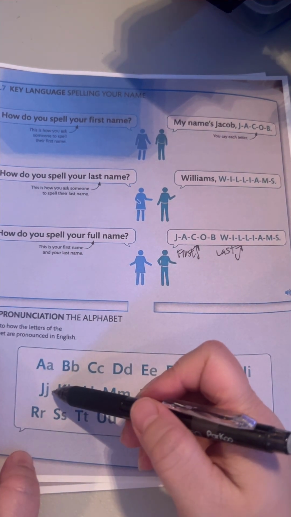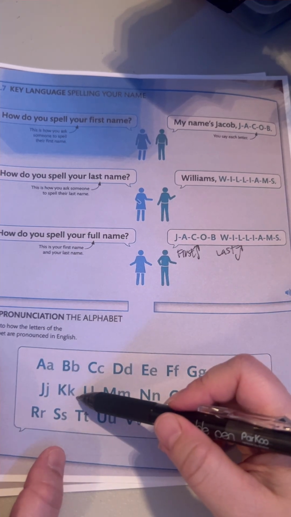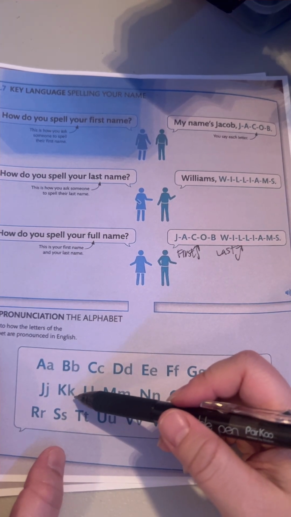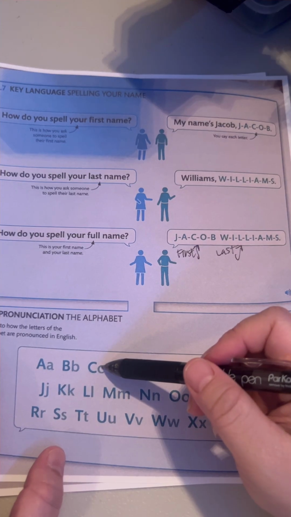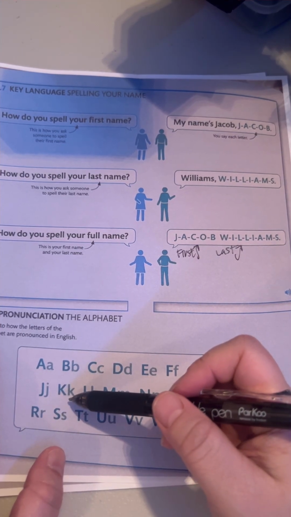J is j. And then K. K sounds like a longer K. So one sound from C, k, and then K. So k.